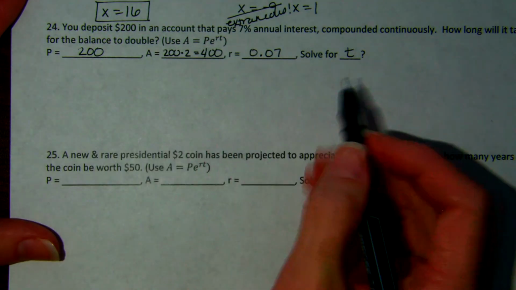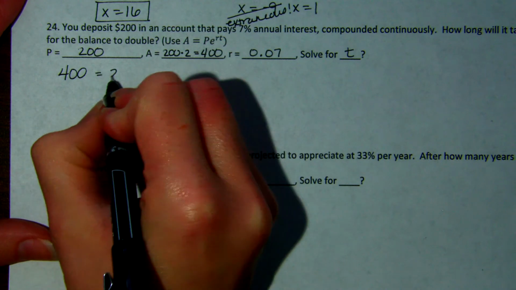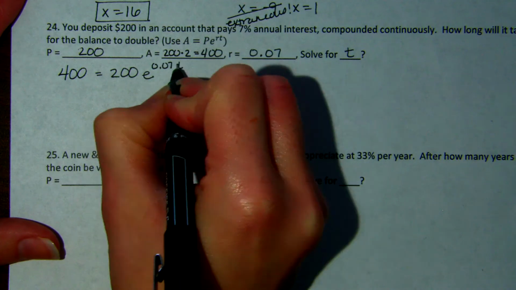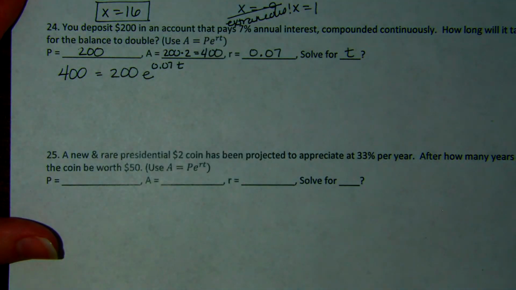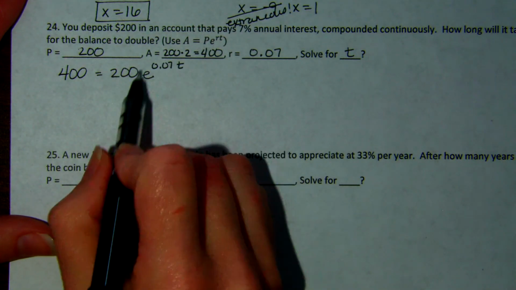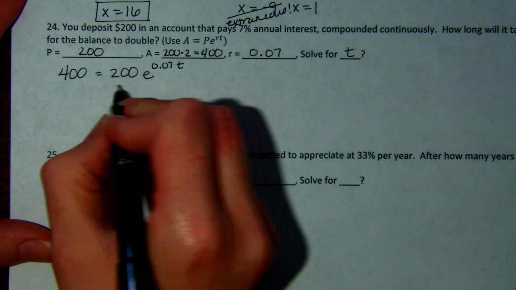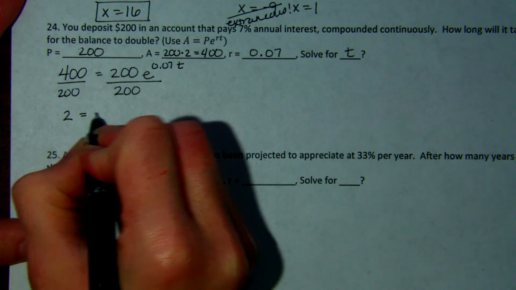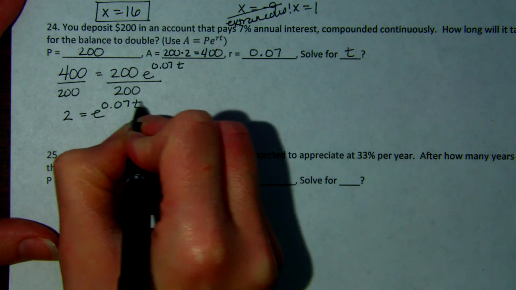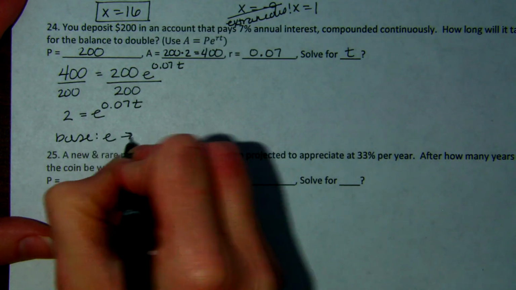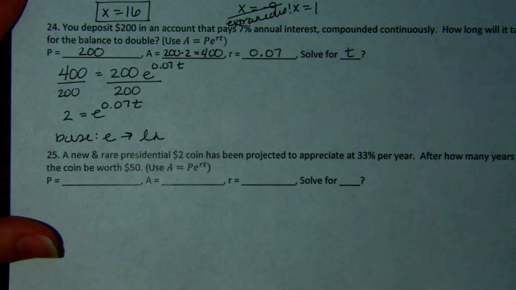All right, guys, we're going to set this up. So I've got 400 is equal to 200 e to the 0.07t. And it's that t we're looking for. We've got to get it out of an exponent, but first we've got to get the e with the exponent alone. So I divide both sides by 200. I get 2 is equal to e to the 0.07t. And we have a base of e, and that means we use natural log, right? If you've got a base of e, you use natural log.